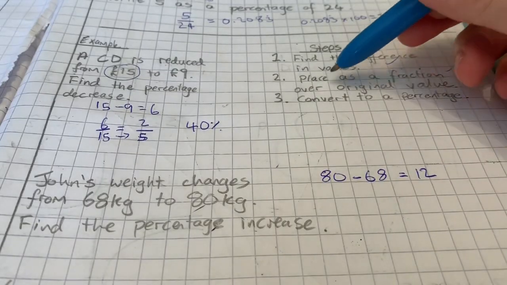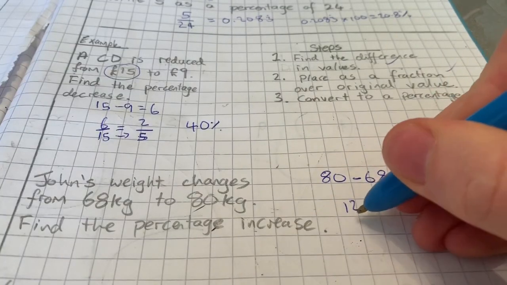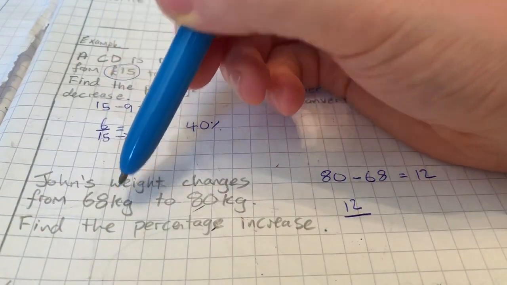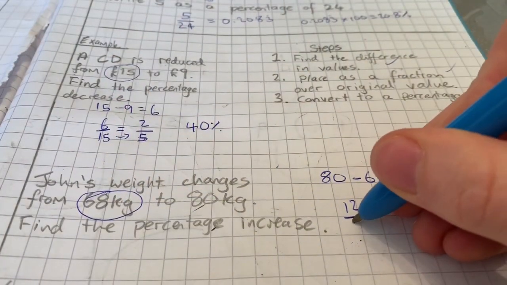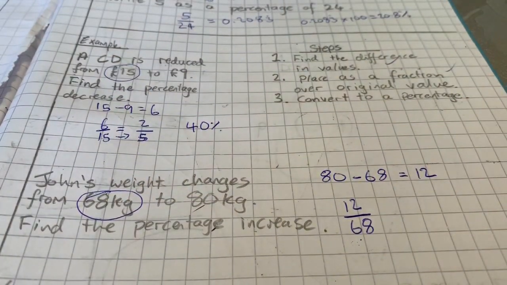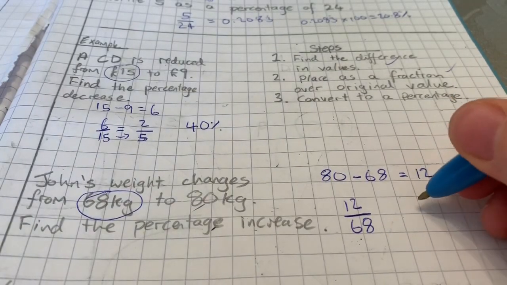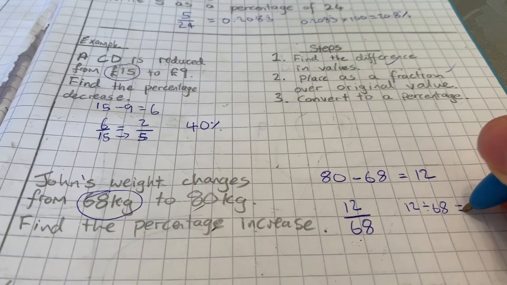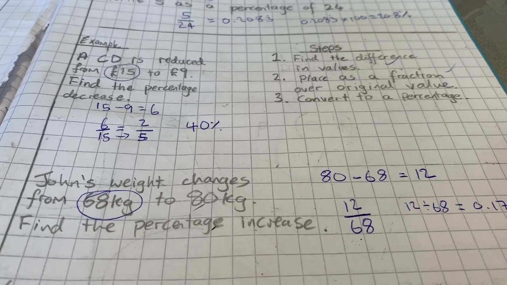Okay, second step, place as a fraction over the original value. So 12 is our numerator. For the denominator, it's from 68, that is our original value. That's our key one, so we're going to put 68 on the bottom. Now this one is probably going to be a calculator question. So you'll do 12 divided by 68, which gives you something along the lines of 0.177 if we round it to 3 decimal places.